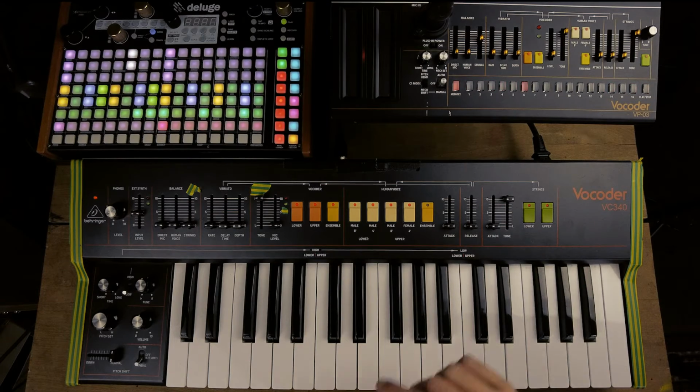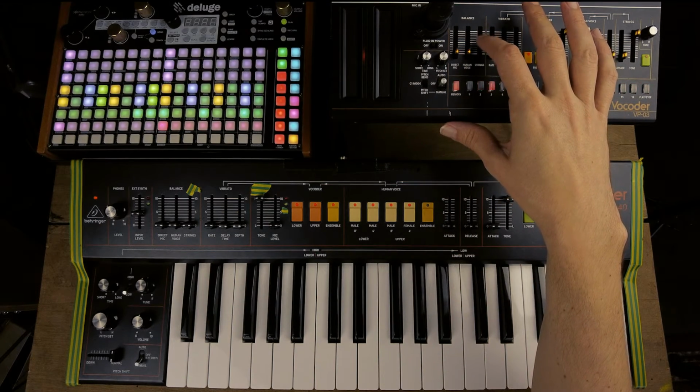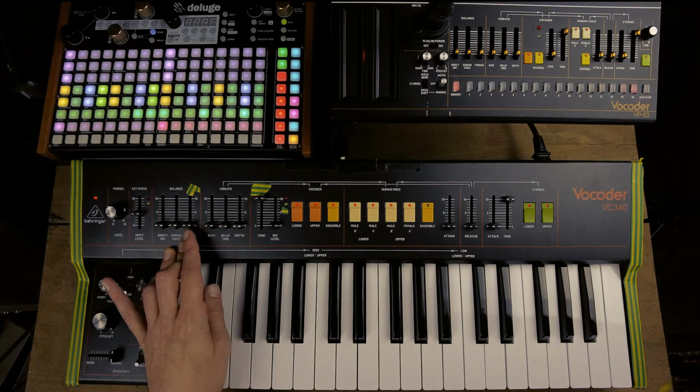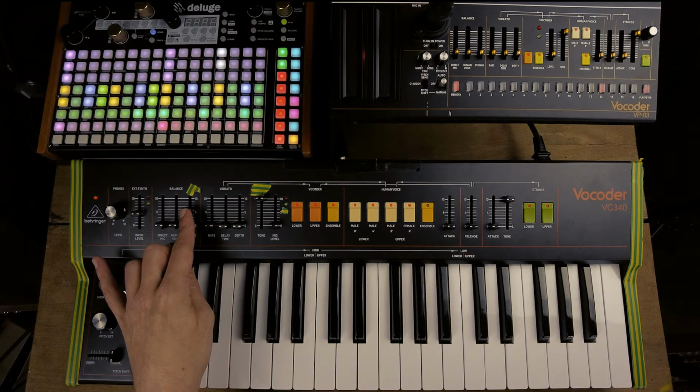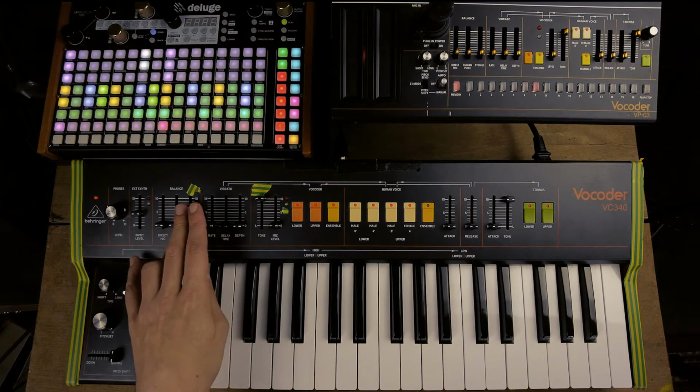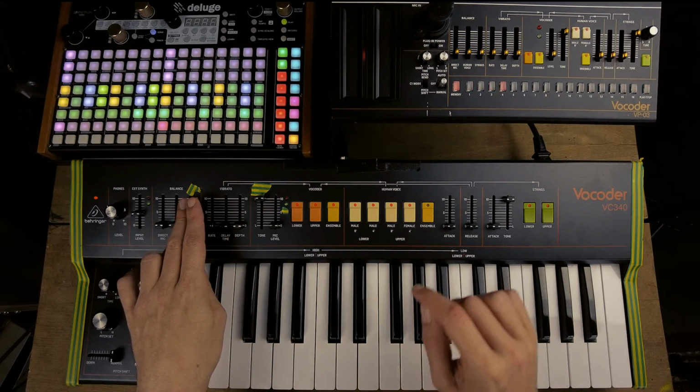This is the VP-03. And this is the same thing on the Behringer. Again.